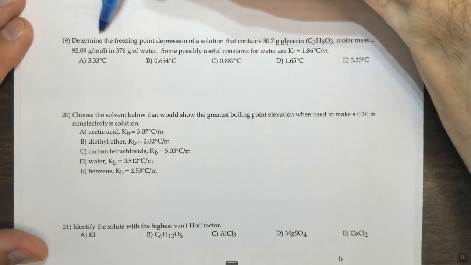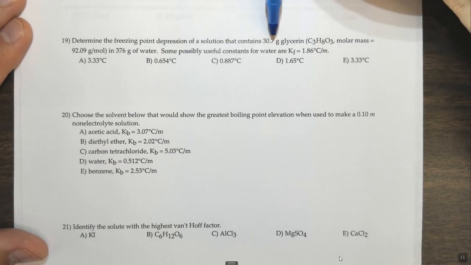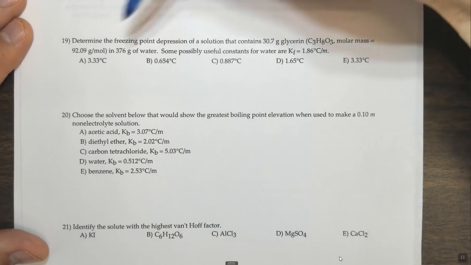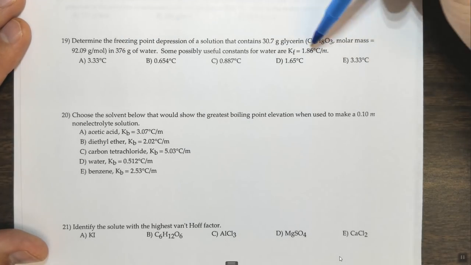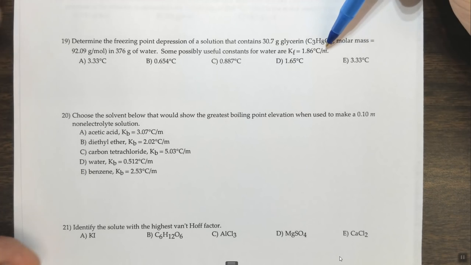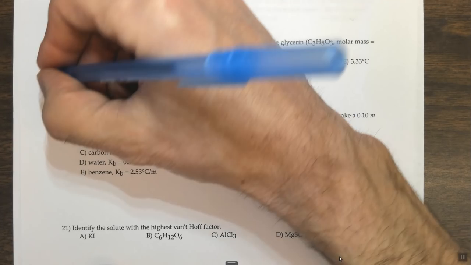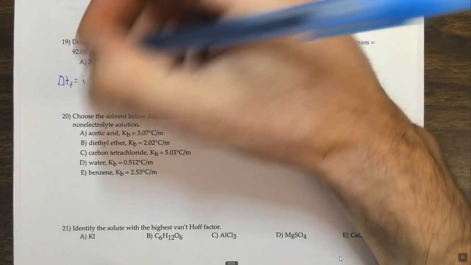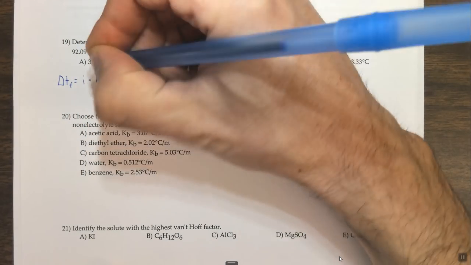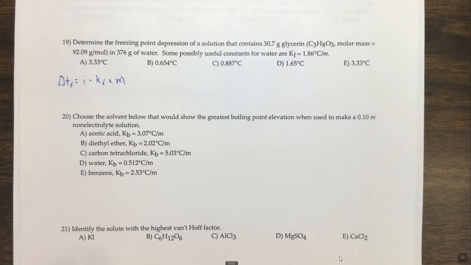Question 19 says, determine the freezing point depression of a solution that contains 30.7 grams of glycerin in 376 grams of water. And then it gives you the Kf of water, which is 1.86 degrees C per molal. So the equation that we want to use is delta Tf equals i, the van 't Hoff factor, times Kf times m, the molality.